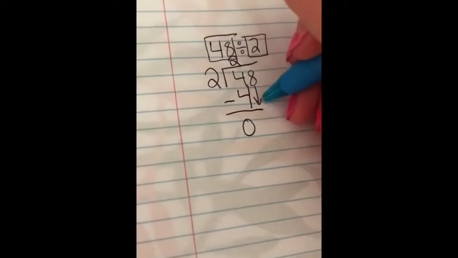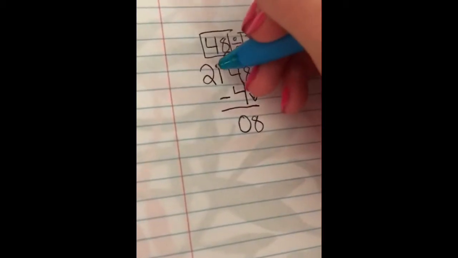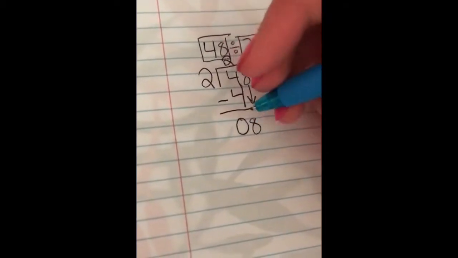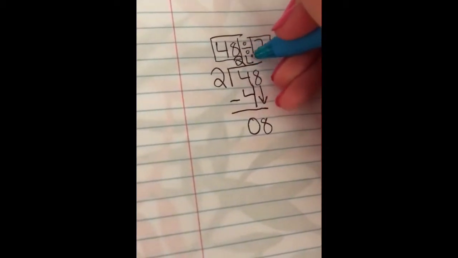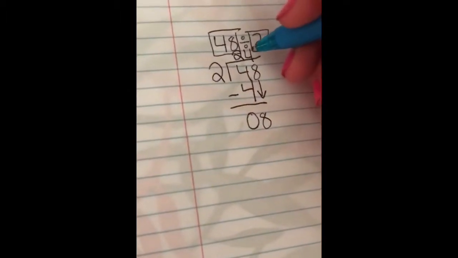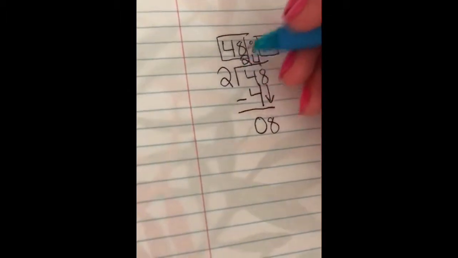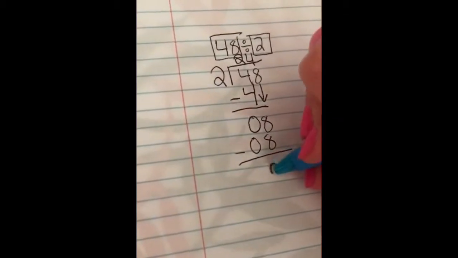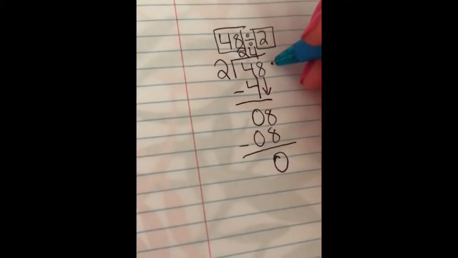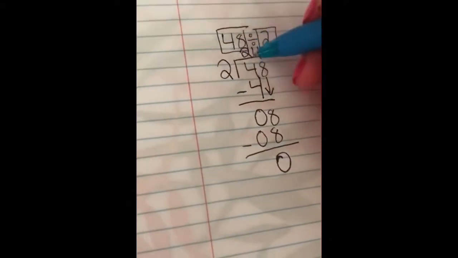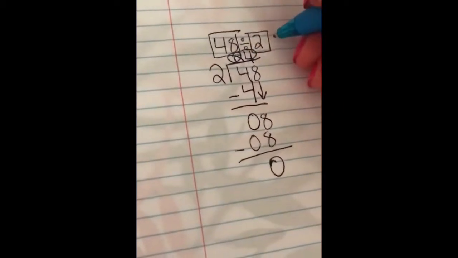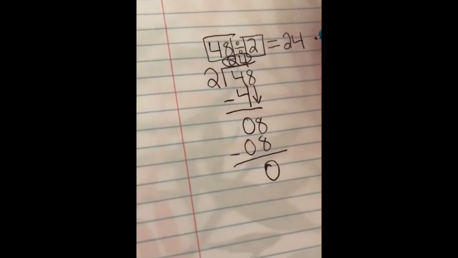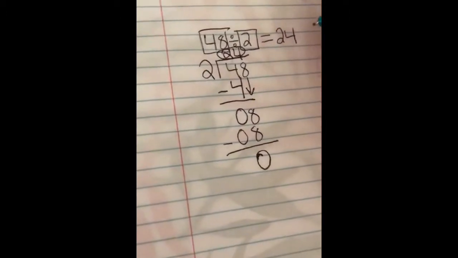We then take down the next number, which is 8, and we are doing the same thing. How many times does 2 go into 8? 2, 4, 6, 8. Just 4 times, and we place that on top just like we did before. And then we reverse it again to check, which is 4 times 2 equals 8. We place it down here again and subtract, which is 0, so we have no remainder and no more numbers to see if 2 goes into. So our answer is 24 with a remainder of 0. So 48 divided by 2 is 24. And it also means that 2 goes into 48 24 times.